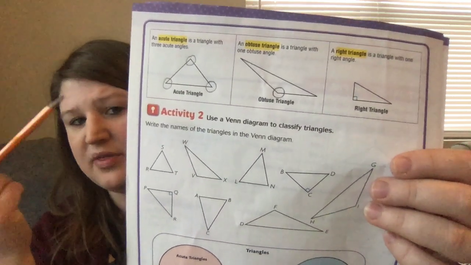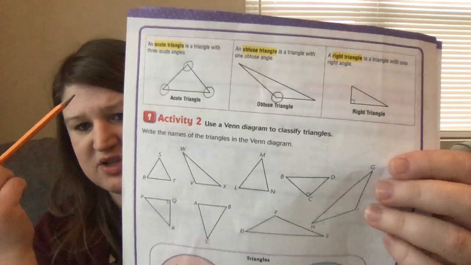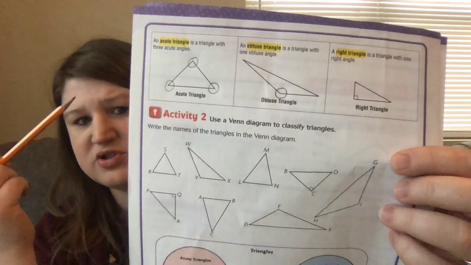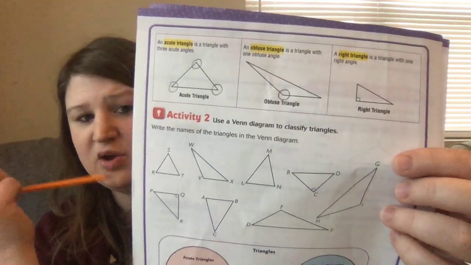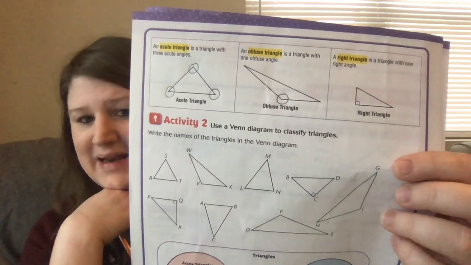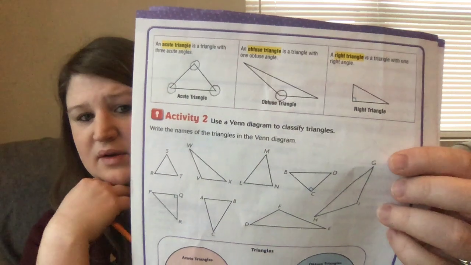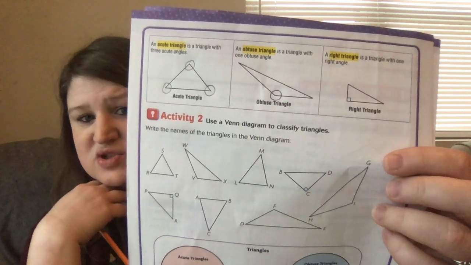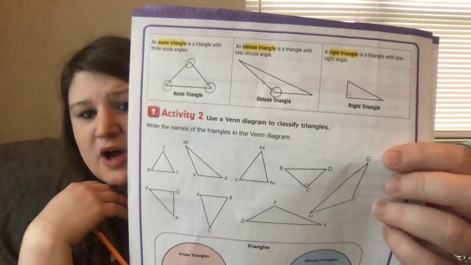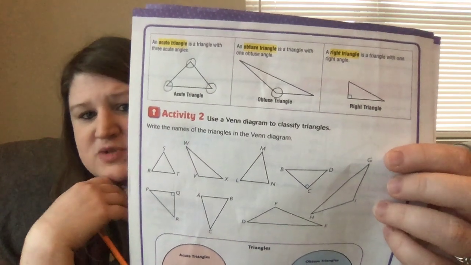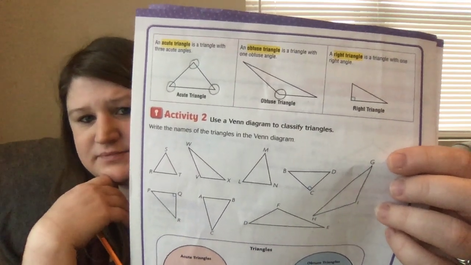You'll notice that the other 2 angles in there, because triangles each have 3, have to be acute angles. But it's not an acute triangle because remember, an acute triangle has to have all 3 angles acute, and this has 2. But it has 1 obtuse angle, which makes it an obtuse triangle.